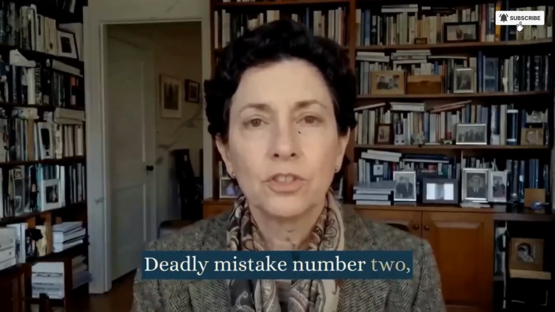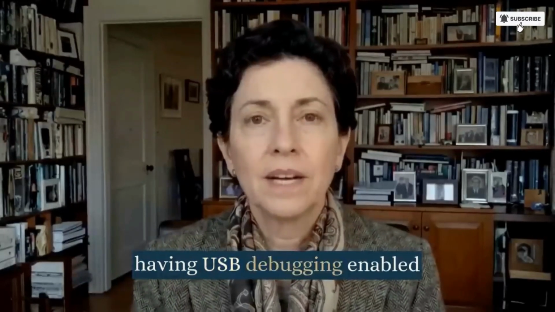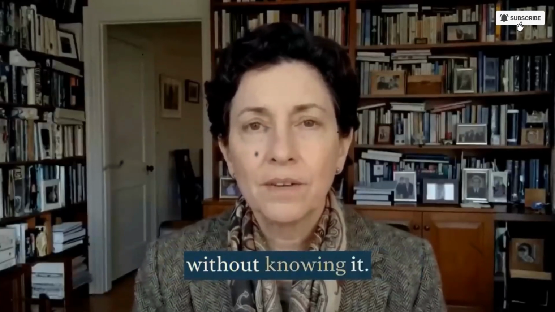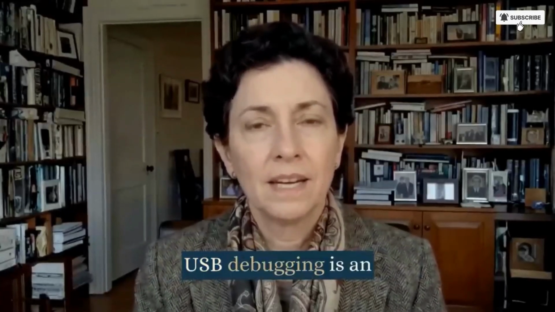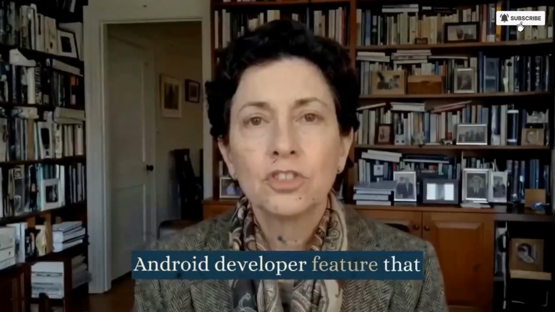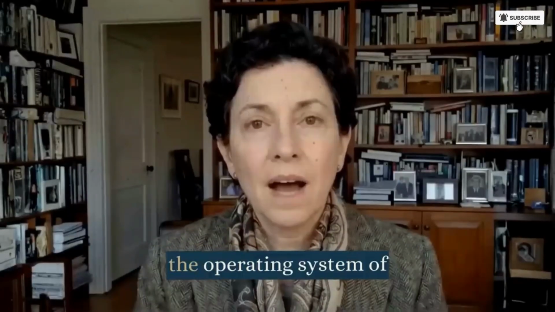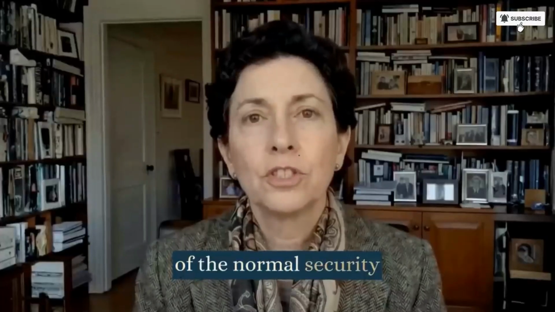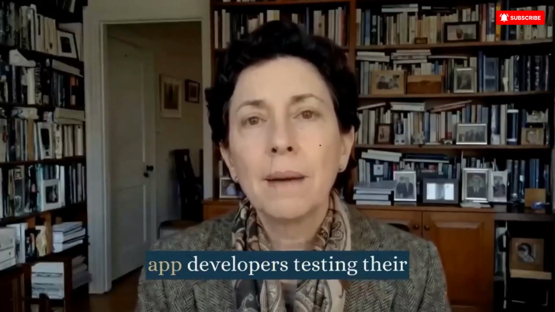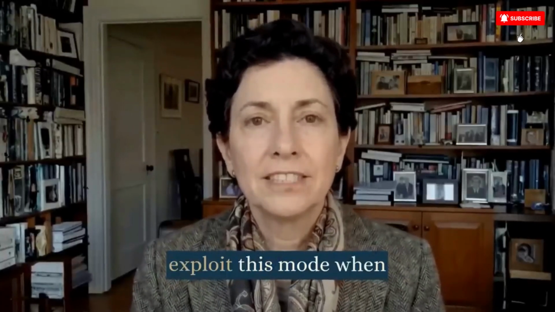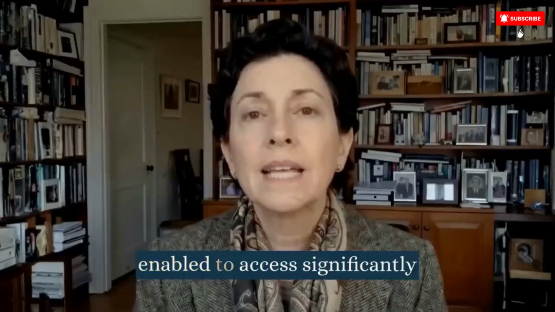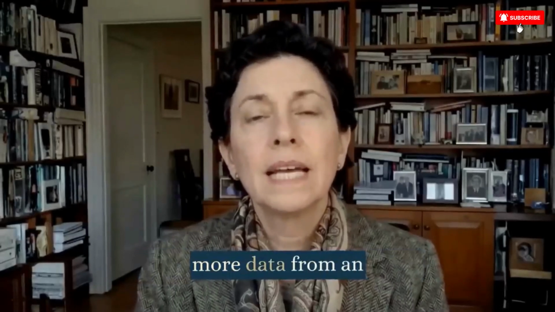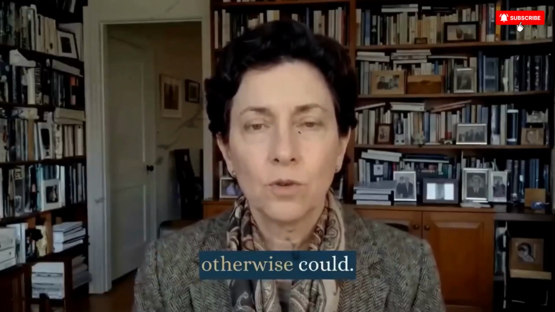Deadly mistake number 2, having USB debugging enabled on your Android device without knowing it. USB debugging is an Android developer feature that allows a connected computer to communicate directly with the operating system of your phone, bypassing many of the normal security features. It is designed for app developers testing their applications, but forensic tools can exploit this mode when enabled to access significantly more data from an Android device than they otherwise could.